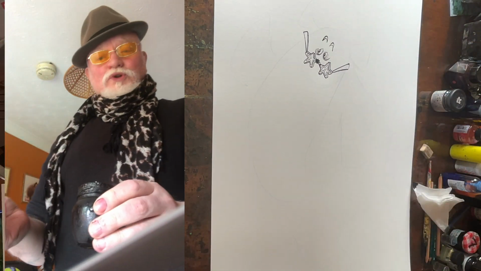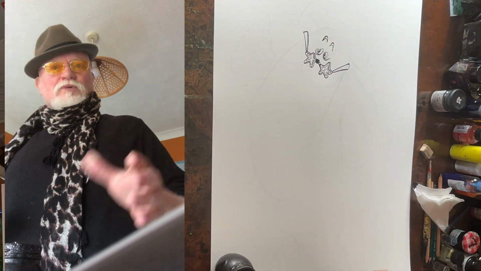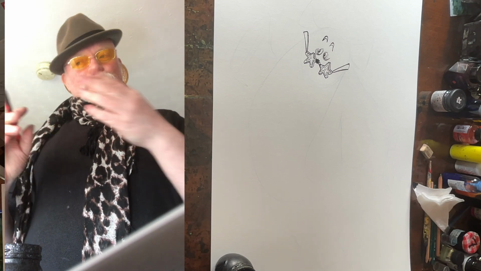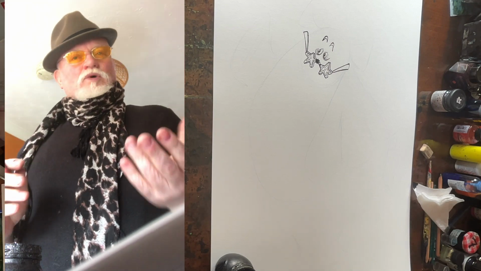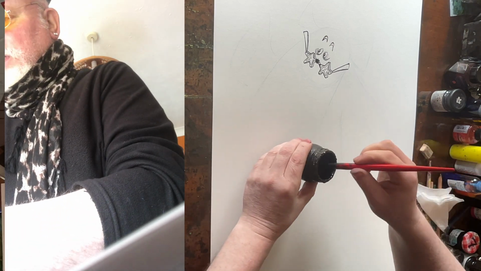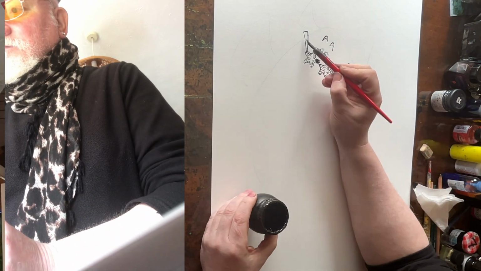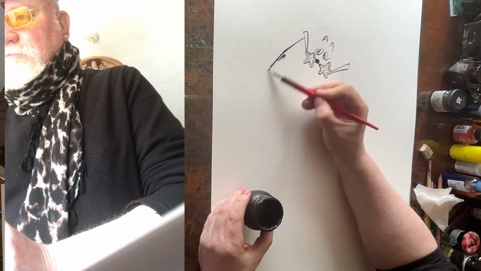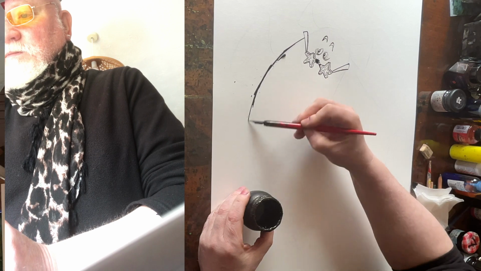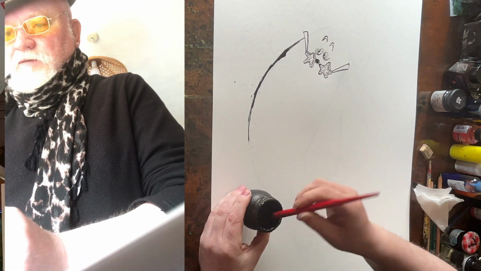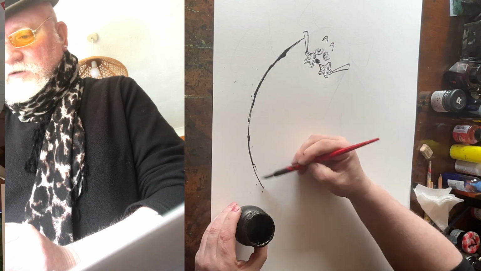Now what we're doing is we're making this up as we go along. Okay, we are making this up as we go along. You can draw your elephant in any way you want. You can give him hair, you can give him a hat, you can do whatever you wish. Okay, I'm going to just draw that. That line coming down there, and that's going to be his nose.